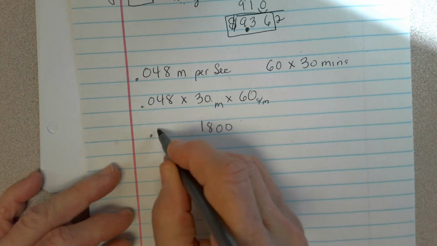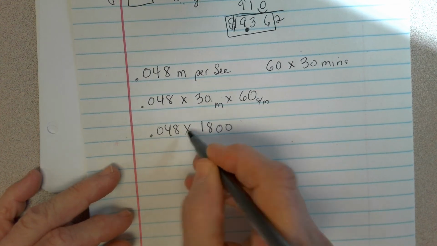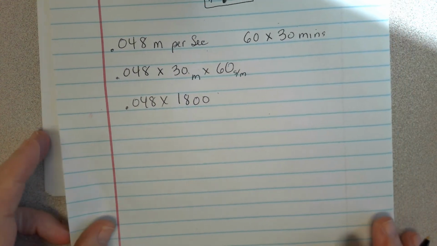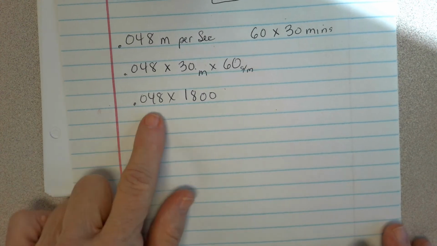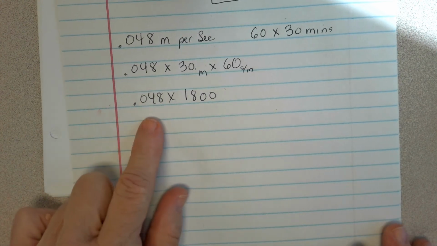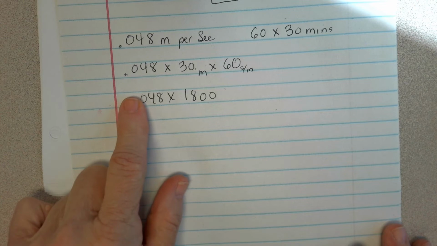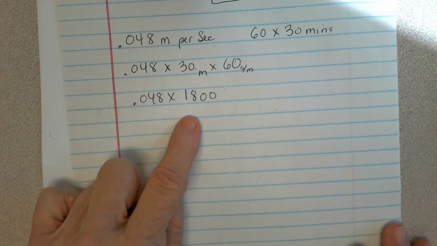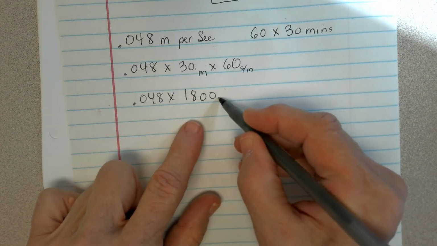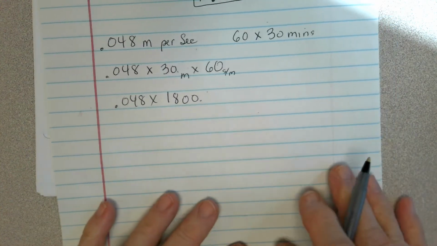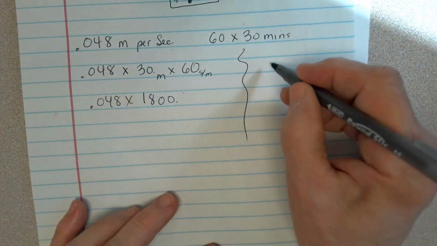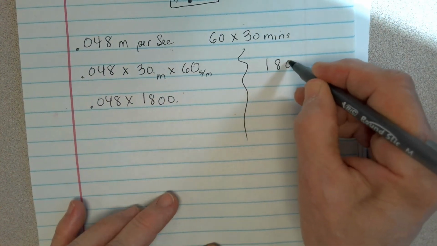So we've got 0.048 times 1800. Okay. And now, who knows what zeros I don't need in this number? The front one. But I do need to keep my zeros here because there's really a decimal here, so I can't drop those. So I'm going to line it up, and as soon as we line it up, Abinant, then you can go ahead and take off.